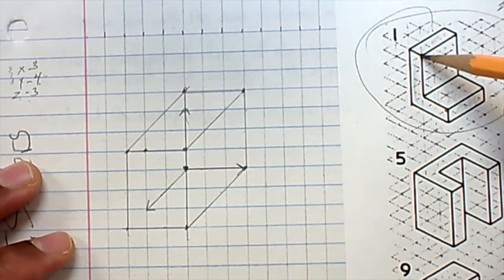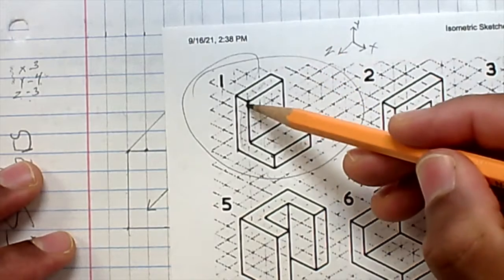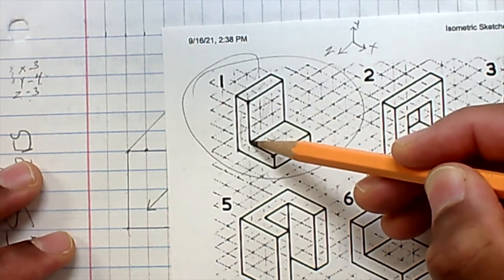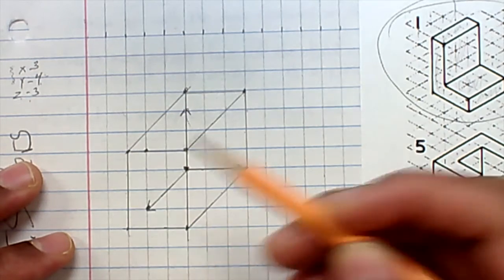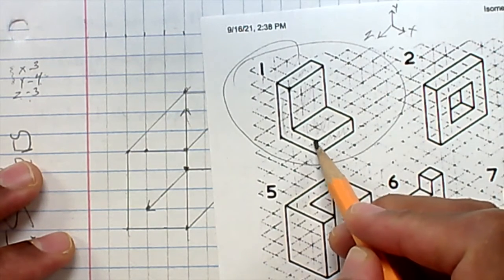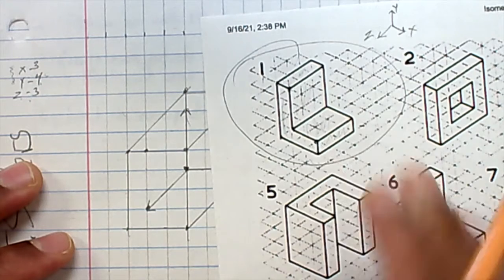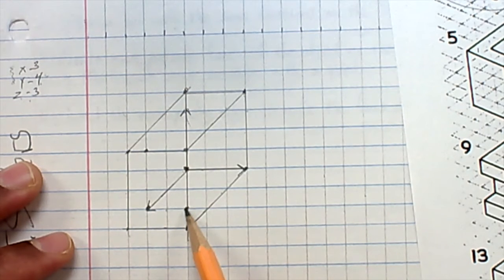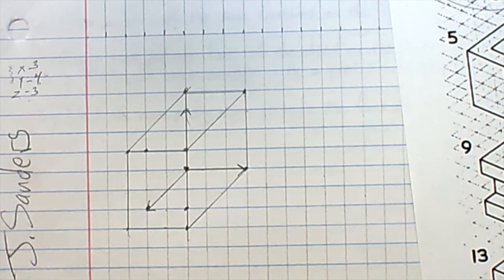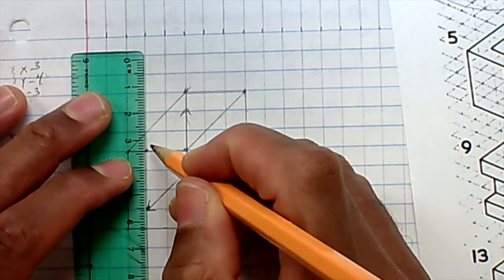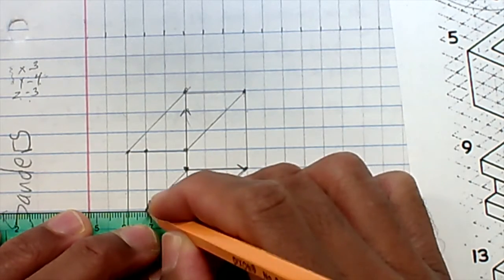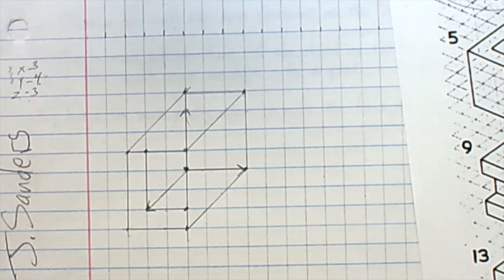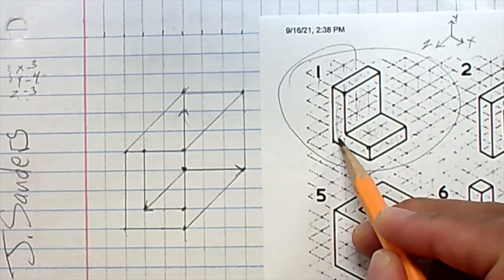Then we come down 1, 2, 3 to get to that corner, and this corner right here is 1, 2 boxes up. So notice I have a point here, point here, point here. That makes my L front face. I'm going to connect those dots there. Okay, so we now have the front L face.